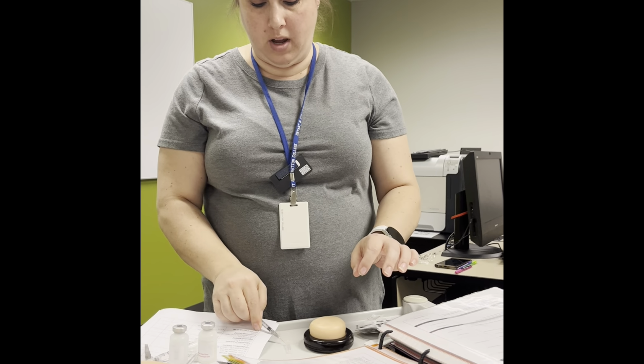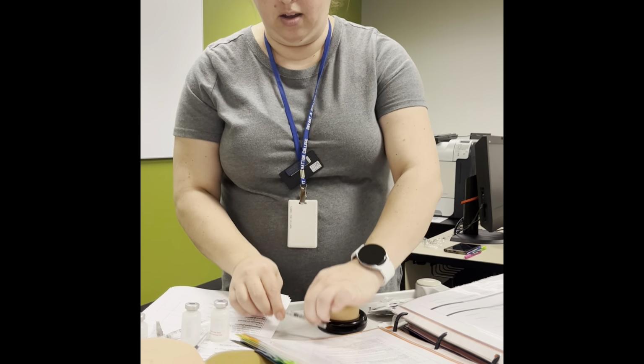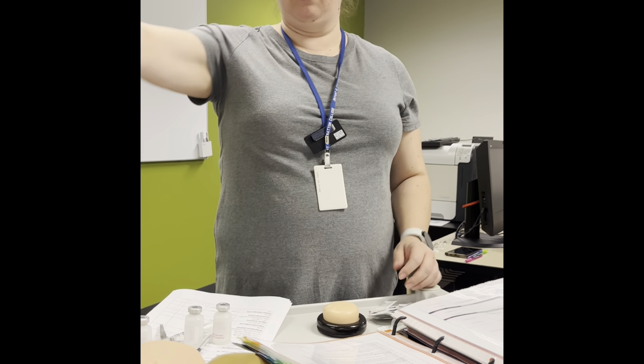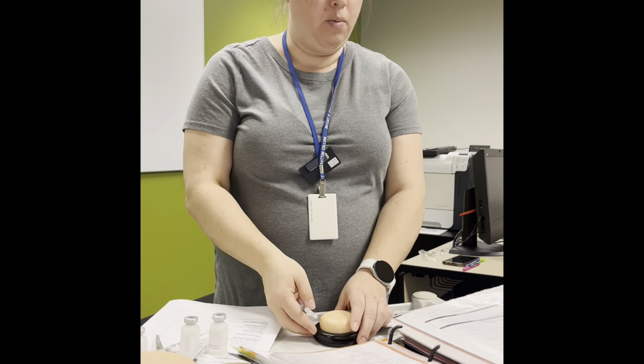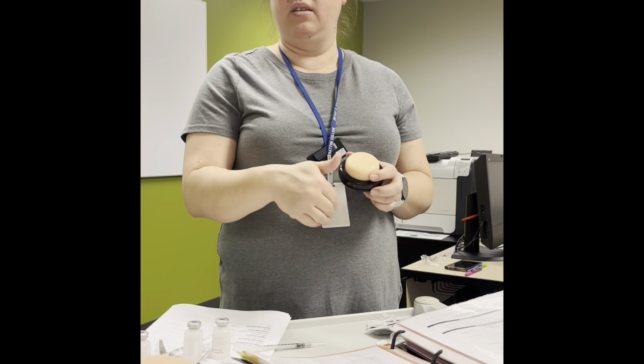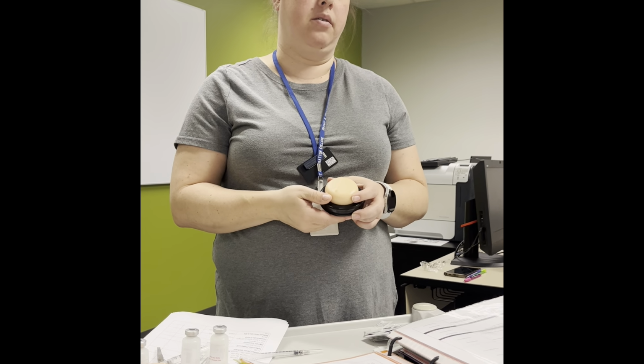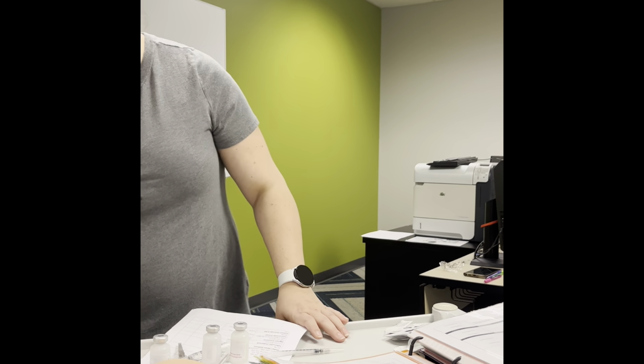We are going to recap, place in the sharps container, or we'd activate the safety, and then we would tell them to come back in 48 to 72 hours to have it read. All right, so now you guys can try injecting.